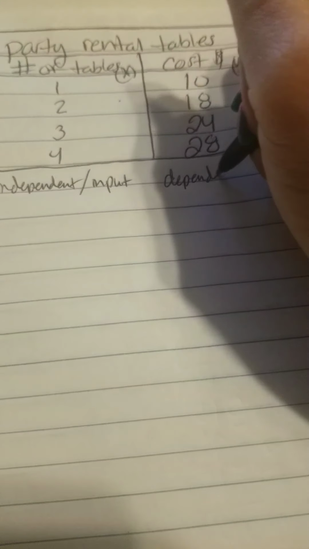So the x values are always going to be our independent values. That is going to be our input process. And the y values are going to be our dependent values. That is our output values. So this is the answer when you input this into an equation.